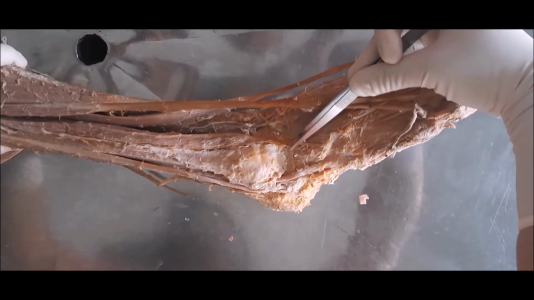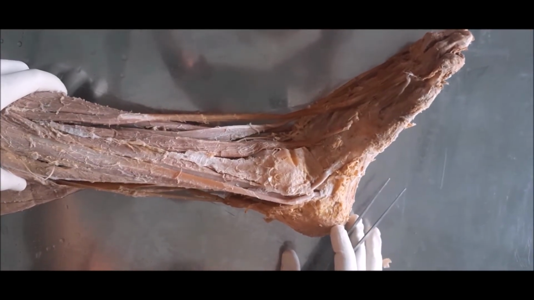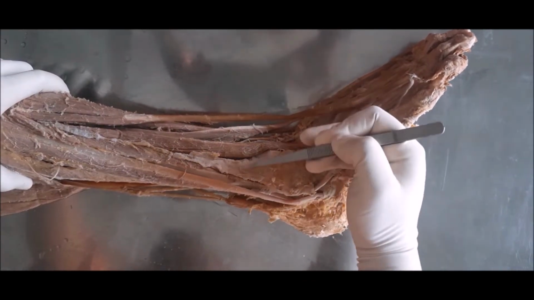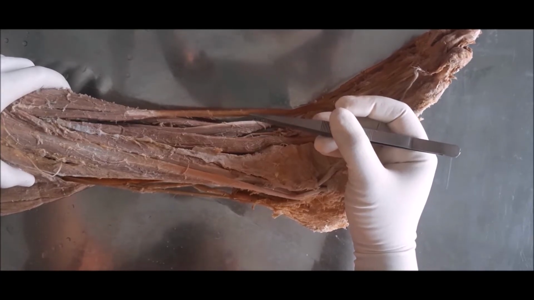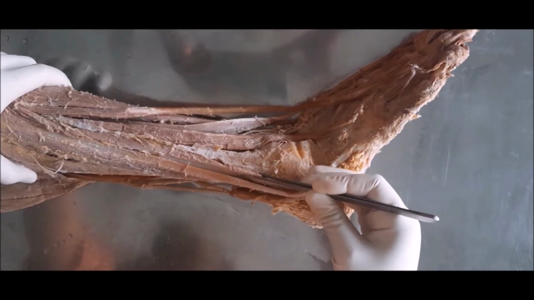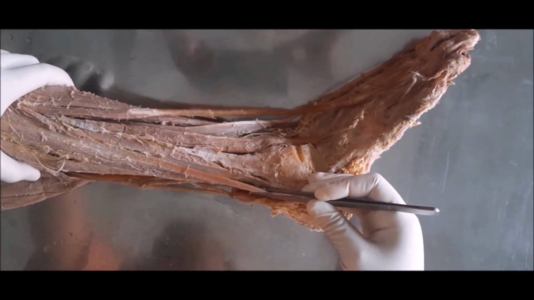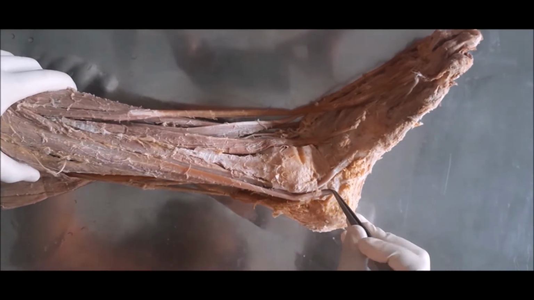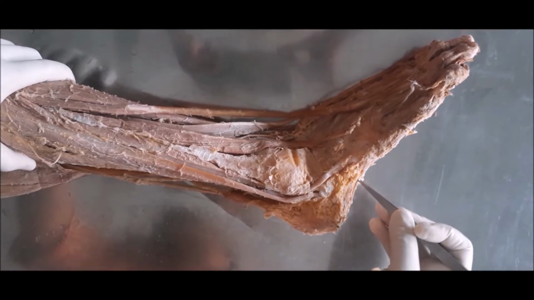Next we will move to the medial and the lateral side. Let us move on to the lateral side of the leg. On this side you can see two muscles are present, the peroneus longus and peroneus brevis muscle. You can identify these muscles by their insertion. Just look at this. The peroneus longus is inserted on the lateral side of the first metatarsal bone at its base.